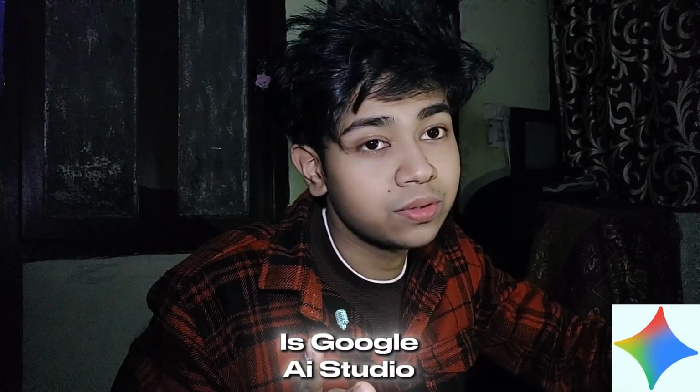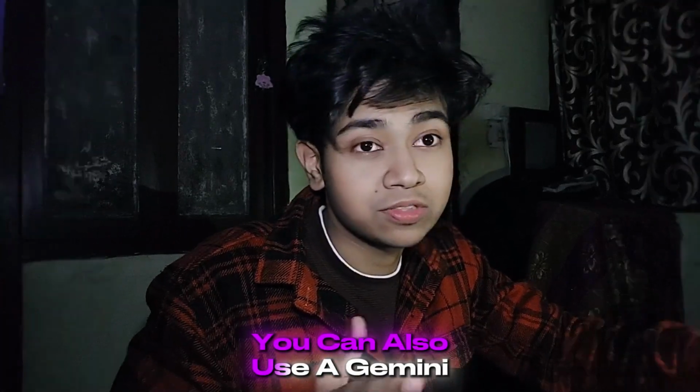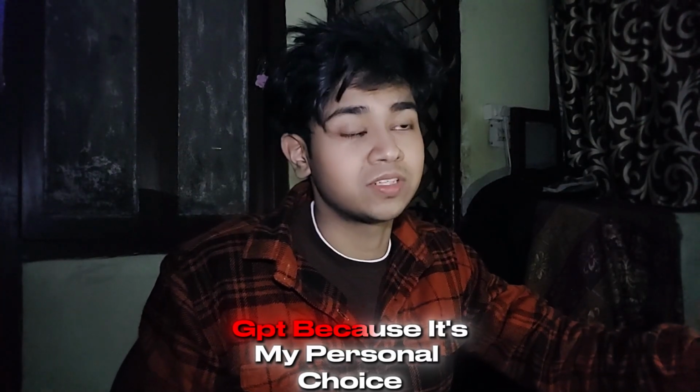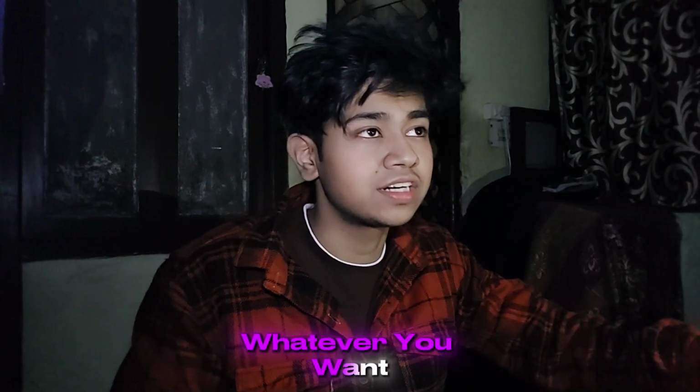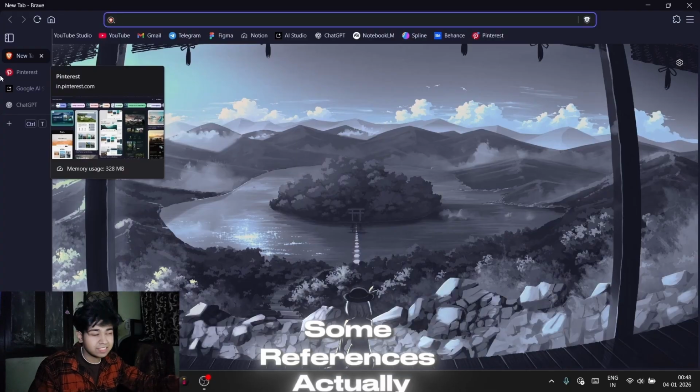We are using two tools here. One is ChatGPT and the other is Google AI Studio. You can also use Gemini rather than ChatGPT, but I'm just using ChatGPT because it's my personal choice. You can use Claude or DeepSeek, whatever you want. You will find some references actually.